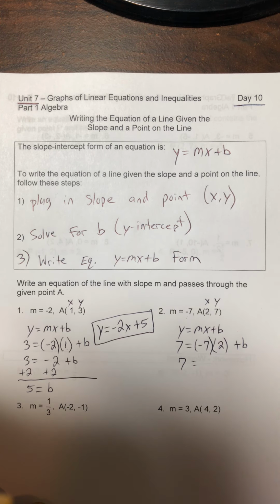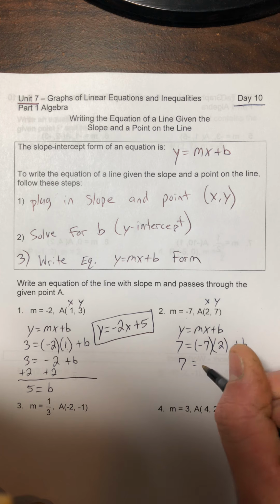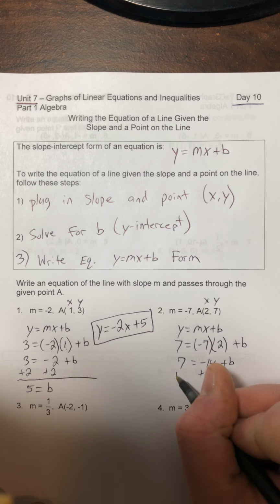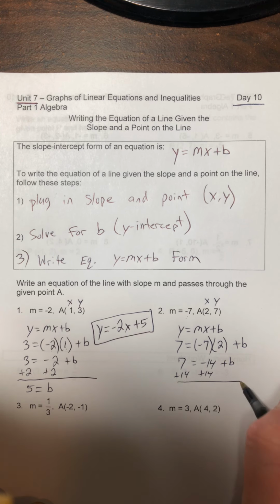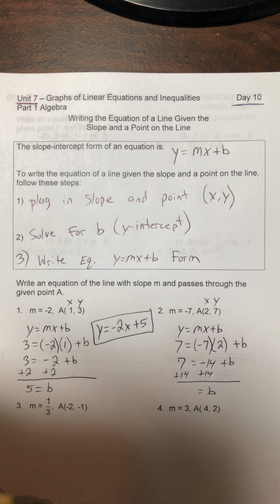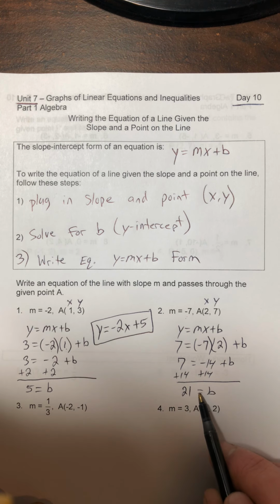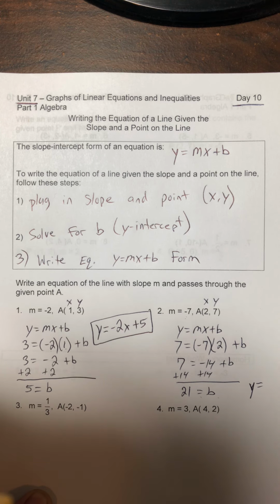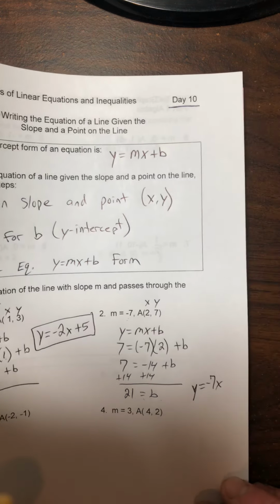Simplify. -7 times 2 is -14. You can also solve for b. I would add 14 to the other side. B equals 21. So again, don't stop here. Do all that work, that's just the y-intercept. We want the equation of the line, so I need to finish this off. This is y equals -7x plus 21.